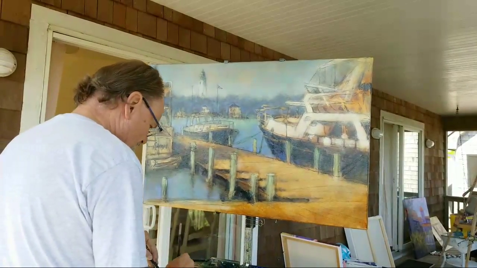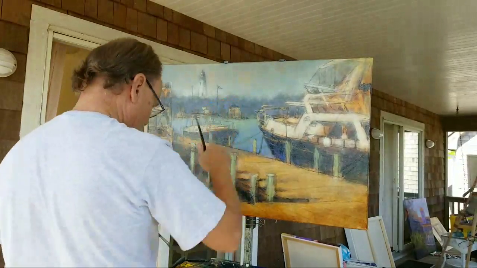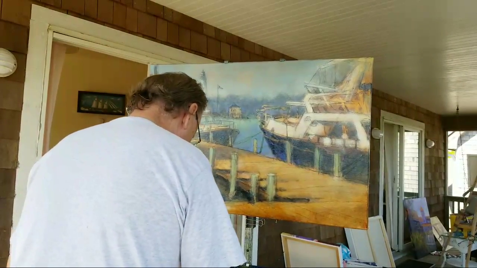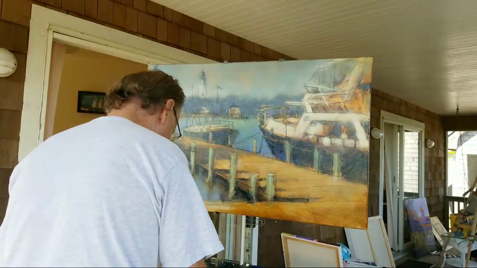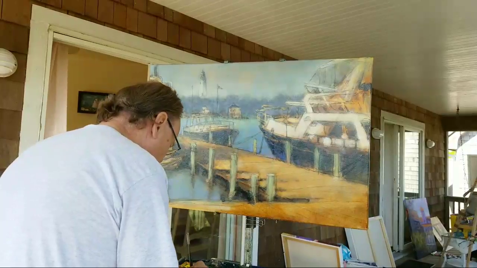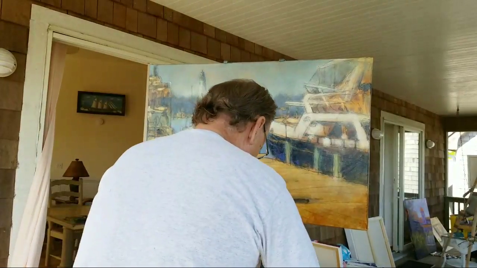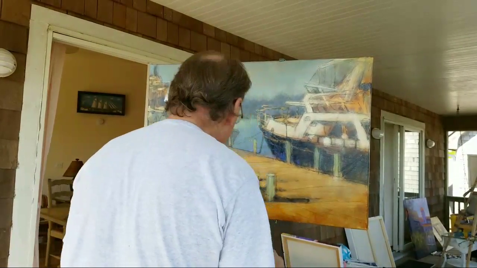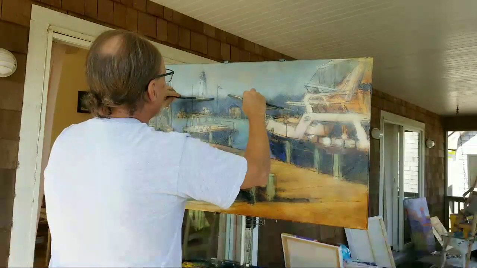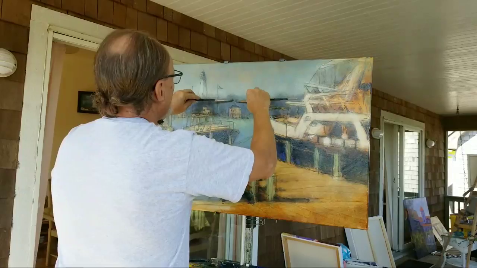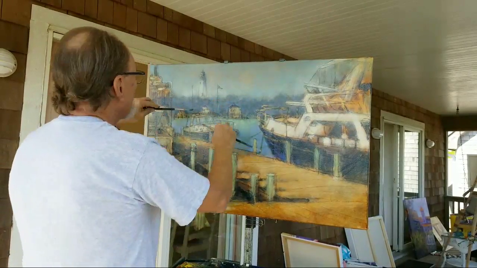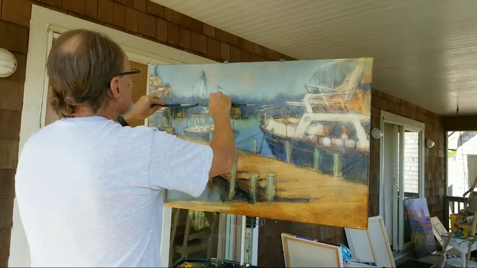Again, dull because it's got to be basically in this same values family. It's pretty subtle. So I just used the dirty brushes that I already had to mix up a fairly dull green. Let's see what that looks like. Yeah, it's okay.